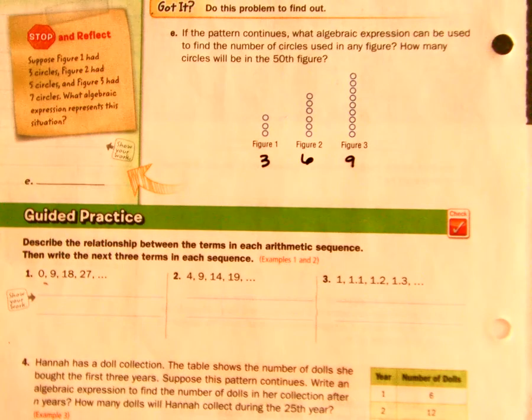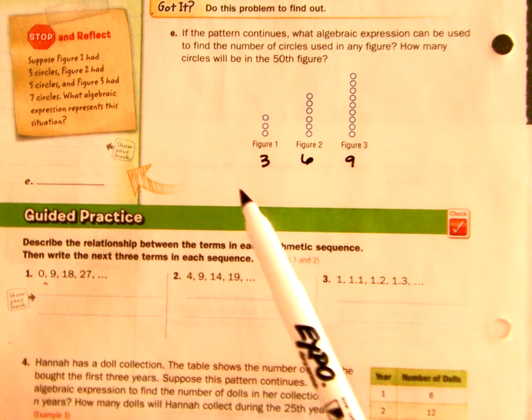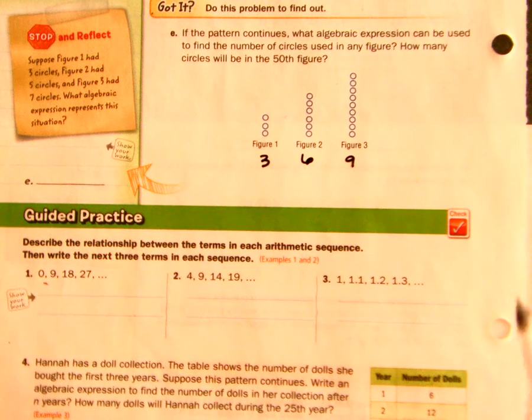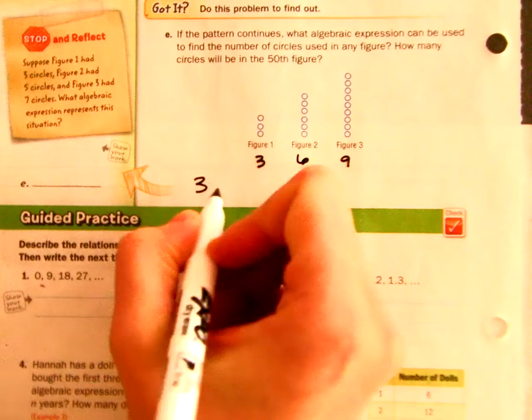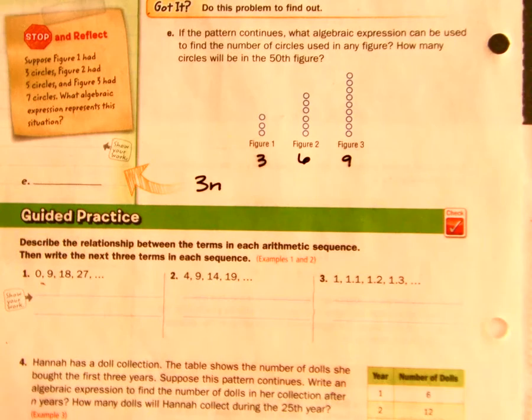So when we're trying to figure out our expression, the first thing we do is, what are we changing by every time? What are we adding every time? Well, to get from 3 to 6, I added 3. From 6 to 9, I added 3. So my algebraic expression is going to start off with 3 times n, because that's the position. Our n is always going to be our position. So, or in this case, what figure do I have? What position am I at in my sequence?